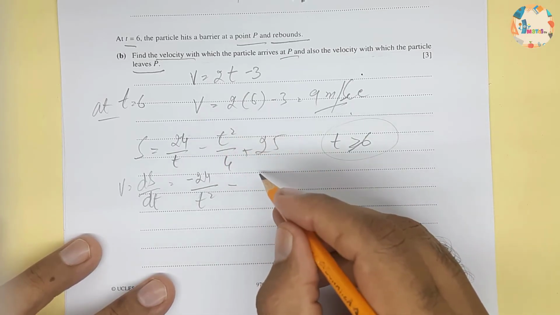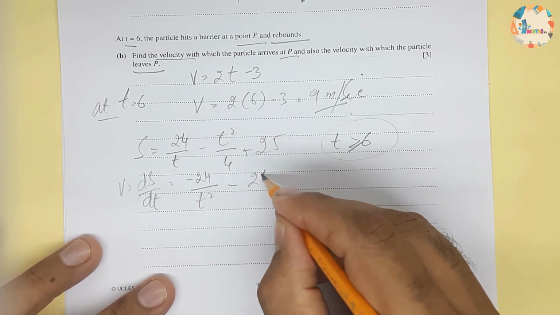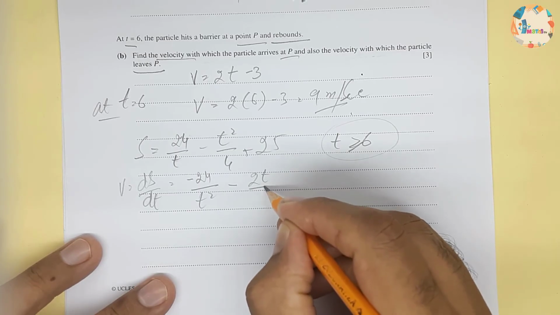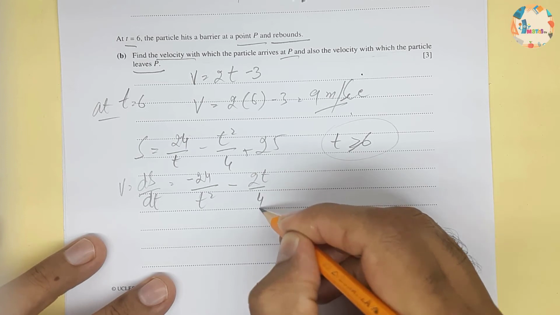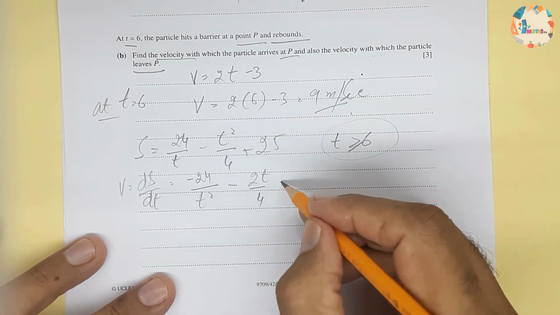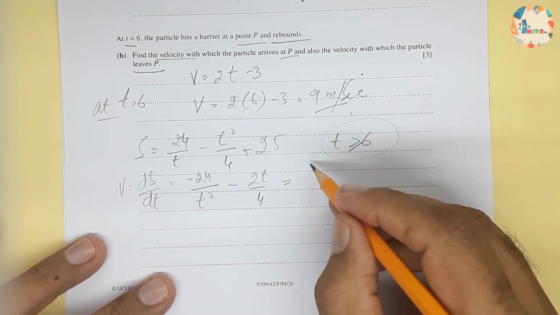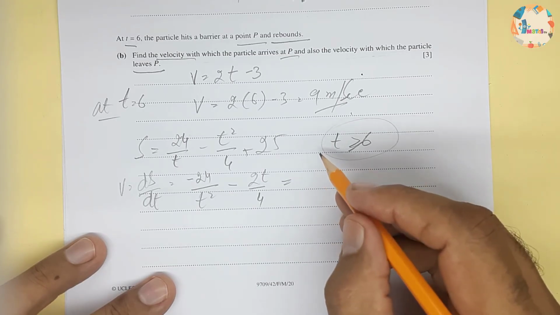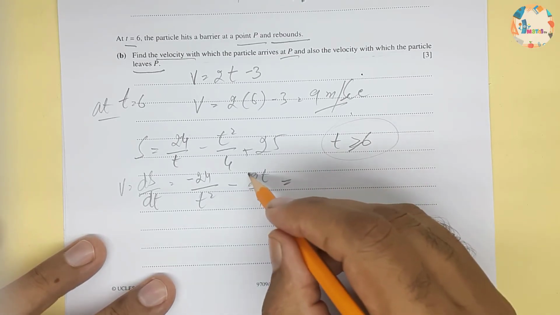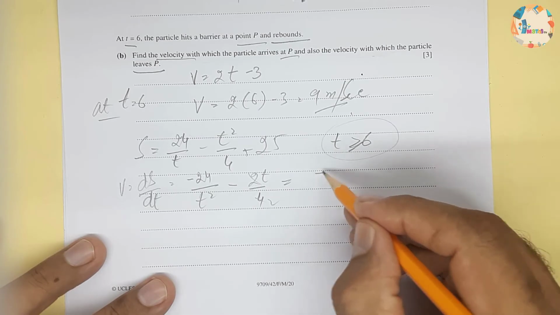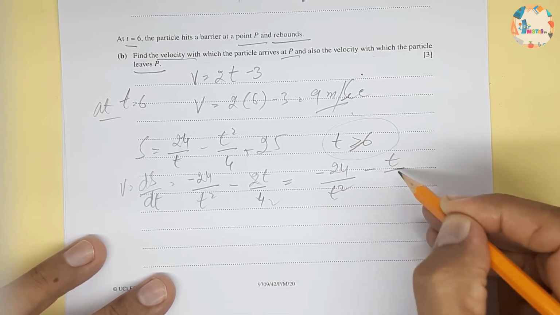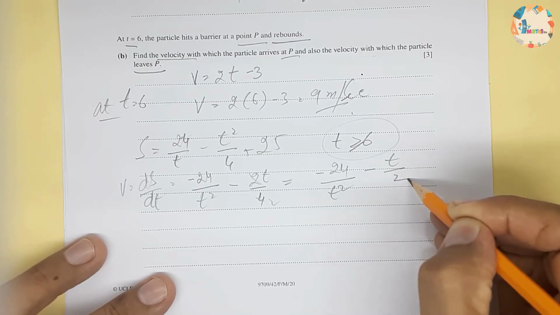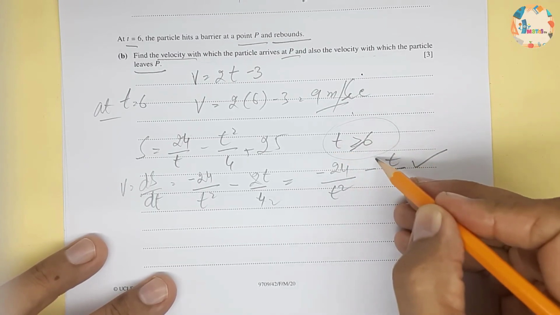So this will be 2t over 4. This will be the derivative, and the derivative of the constant will be 0. Now we can rewrite this one, basically we can cancel: 2 twos are 4, and this will be minus 24 over t squared minus t over 2. Now this is our velocity when t is greater than or equal to 6.